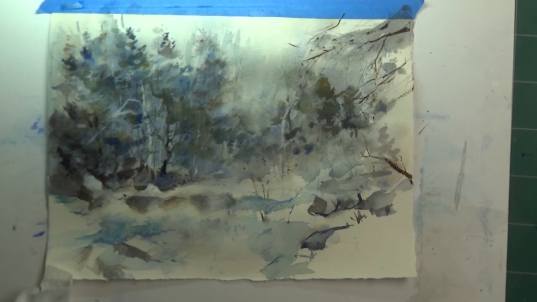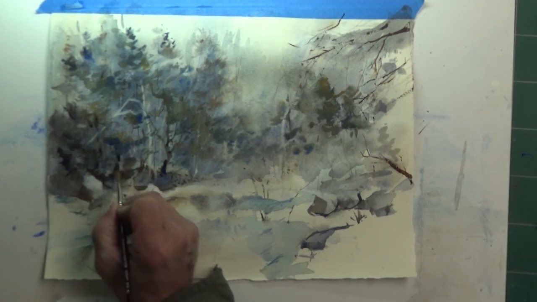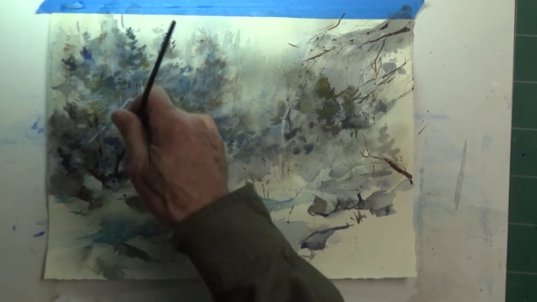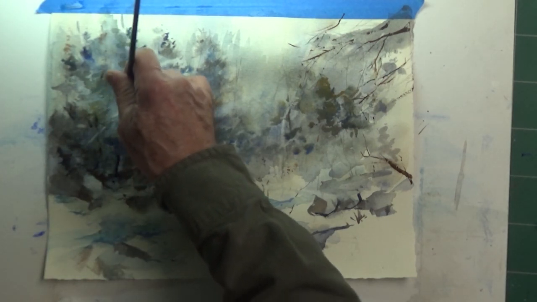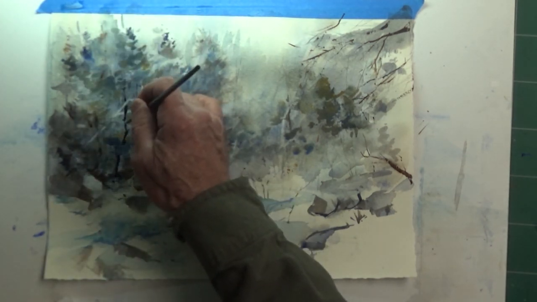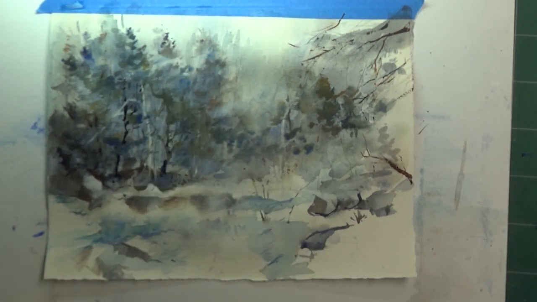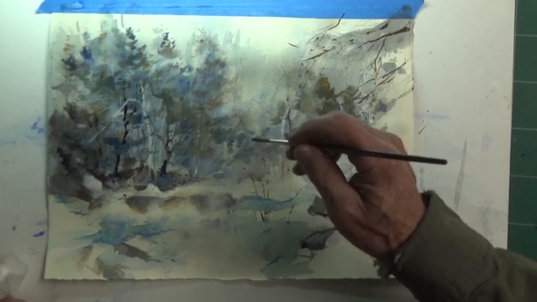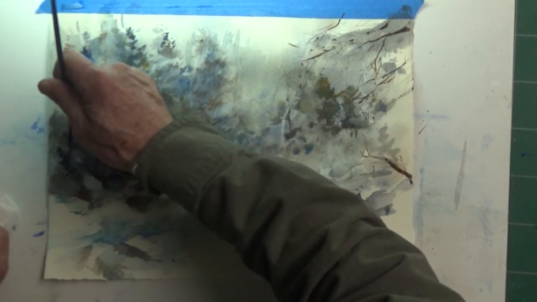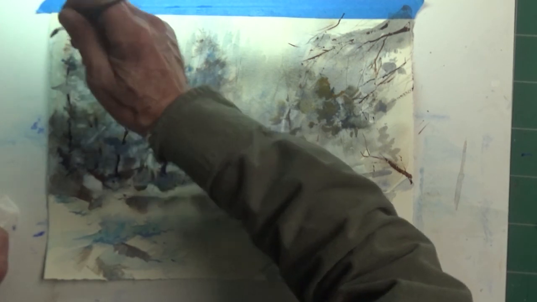And the same way with a combination of my French ultramarine blue and burnt sienna, and again need to create that illusion of good solid tree trunks, and the ones I was using originally were not thick enough, I think.